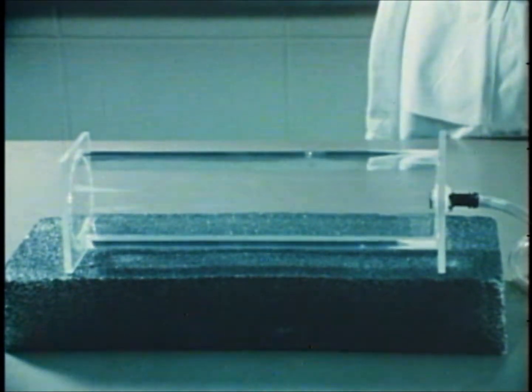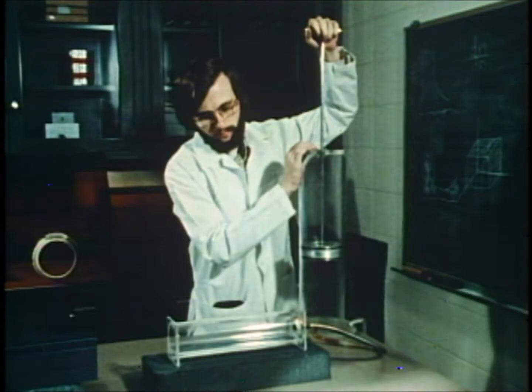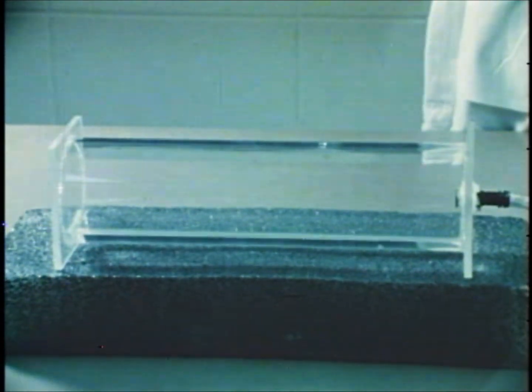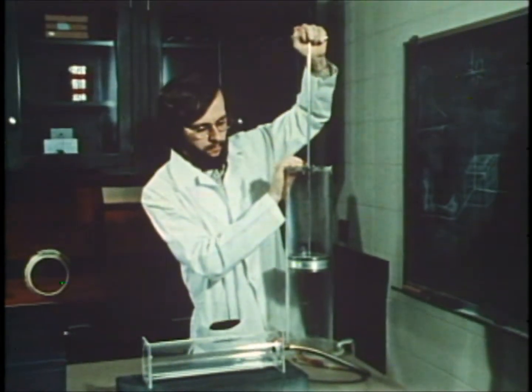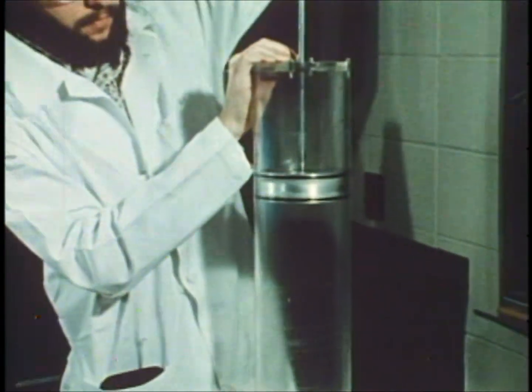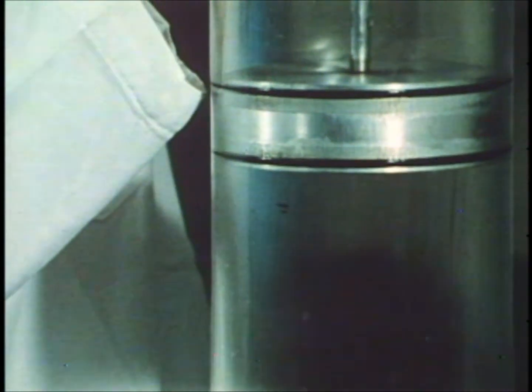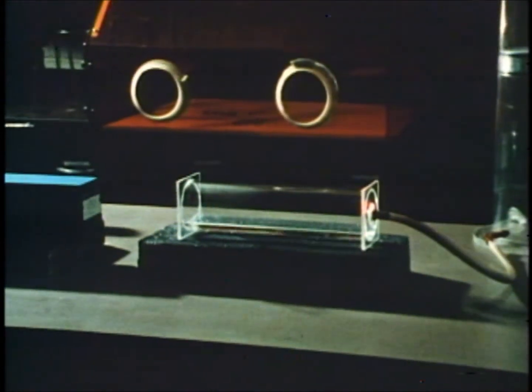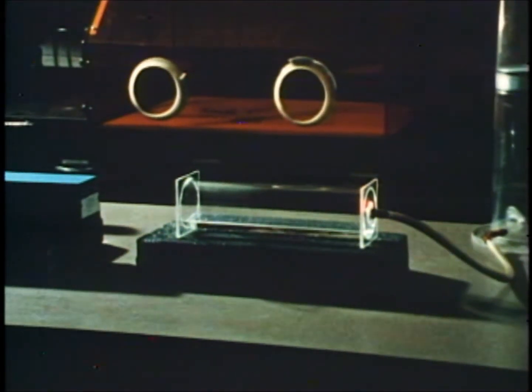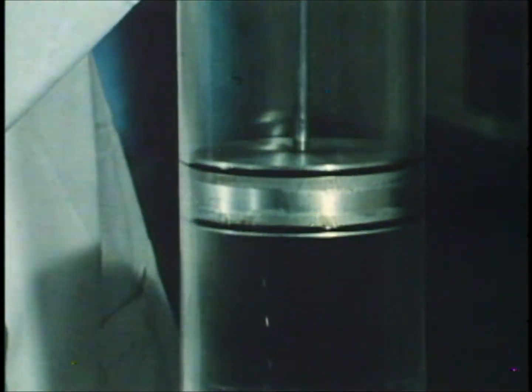This sealed chamber contains a small quantity of water. We'll decrease air pressure in the chamber by lifting this plunger. This causes the air and water vapor in the chamber to expand and cool. In subdued light, we can see a cloud form. A laser beam will help us evaluate the density of the cloud. The beam is faint, indicating that the cloud is not very dense.